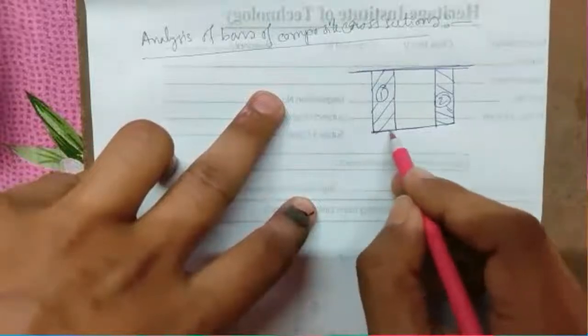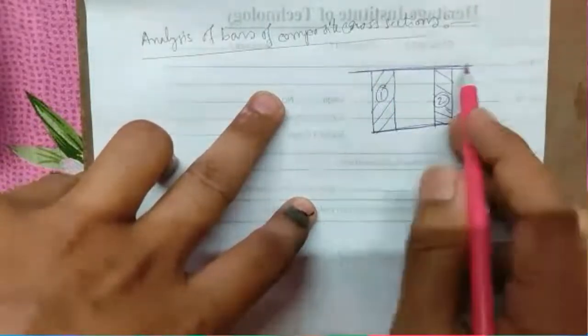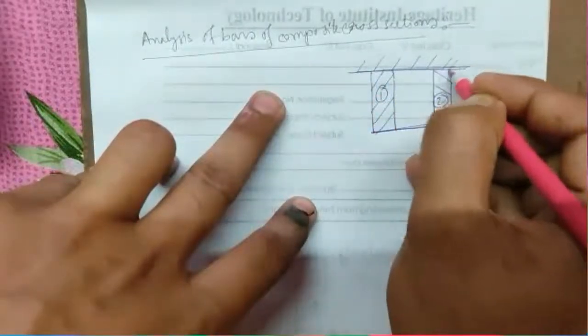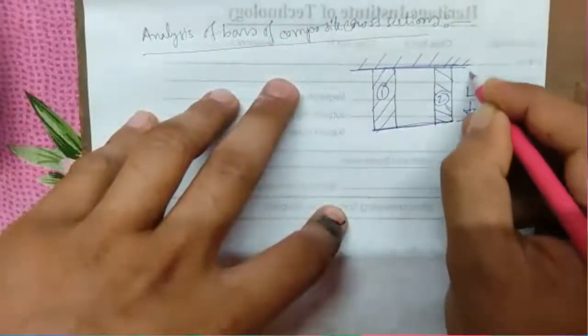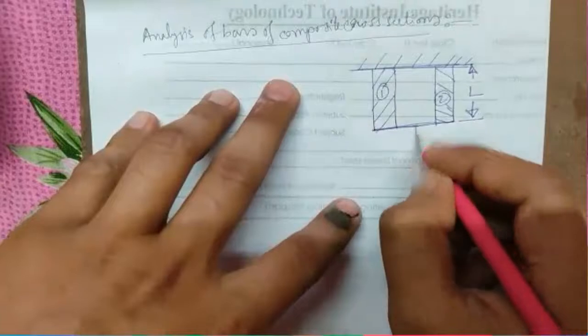Both are rigidly fixed at the bottom as well as on the top, both having length L under load of P. For a similar case, you can assume that there is a tube covering another material inside it. Copper tube over a steel bar.